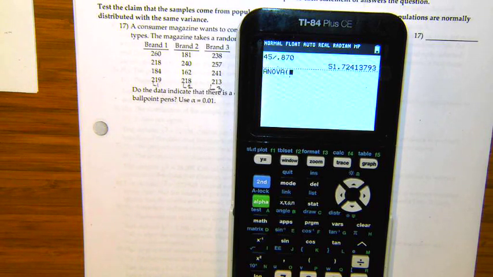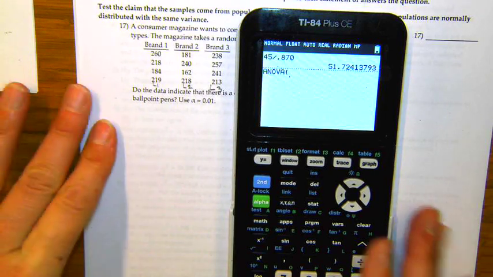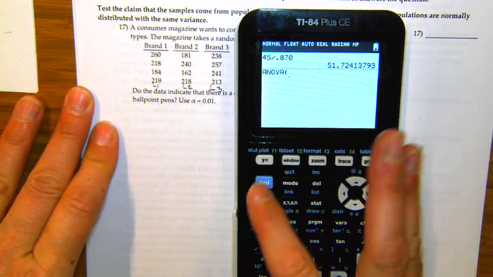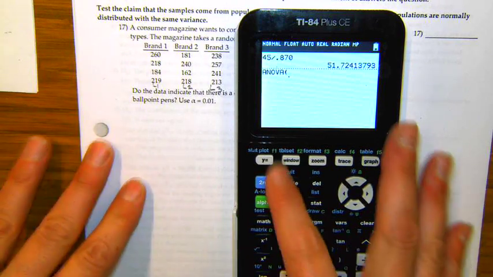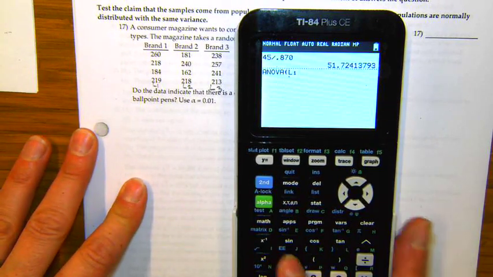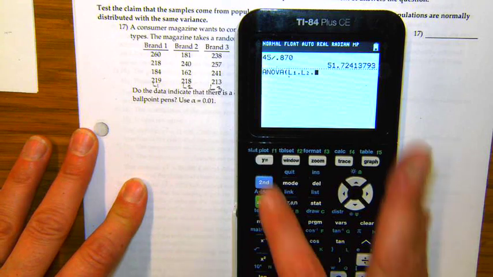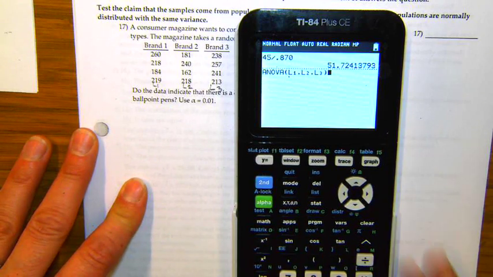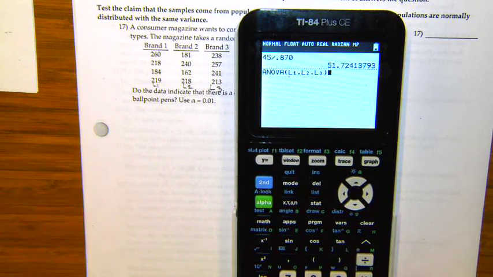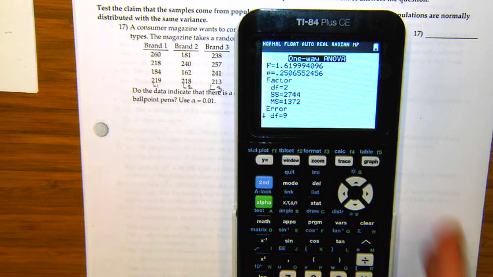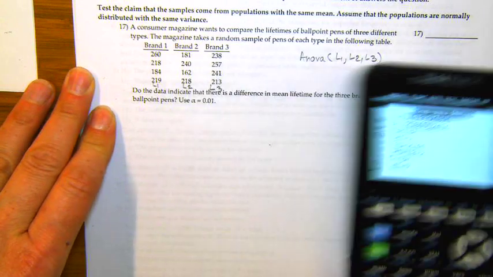So enter your data into a list, list 1, list 2, list 3. Then do an Anova test. You have to enter in how many lists we have. So we're going to do L1, comma, L2, comma, L3, and then close the parentheses. So now Anova is going to use those 3 different groups, and it's going to give us our test statistic.